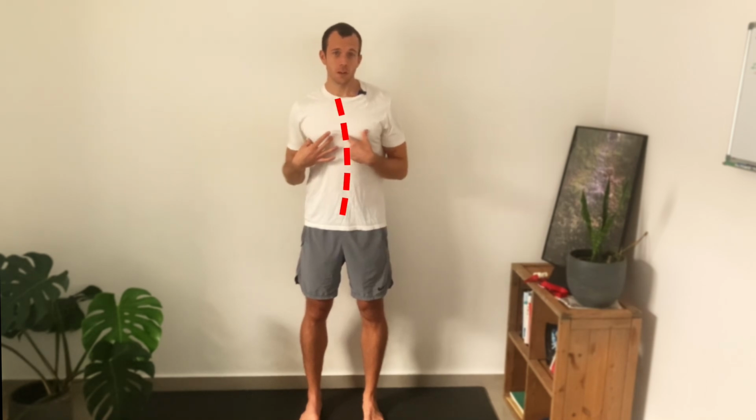And now in this position, just see how easy or how difficult it is for you to lift this right arm out to the side. It's pretty horrible, right? Well, straighten out your spine again and retest this, and voila, the freedom is restored.